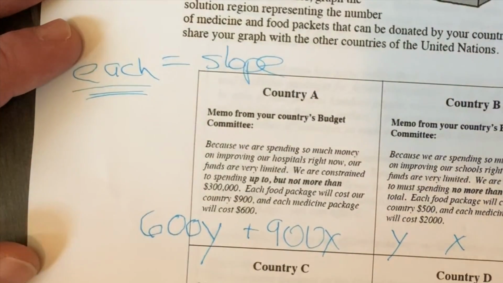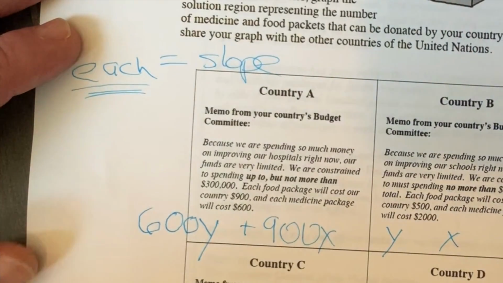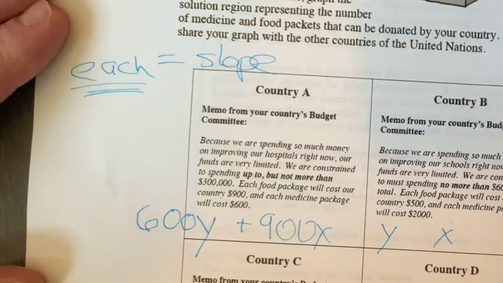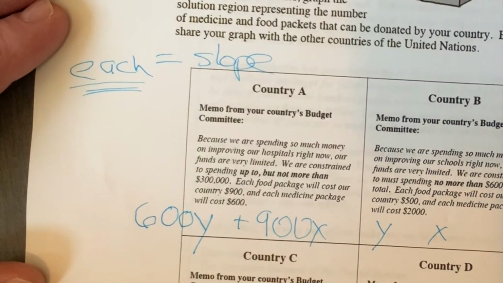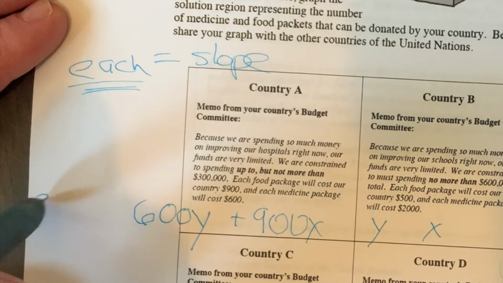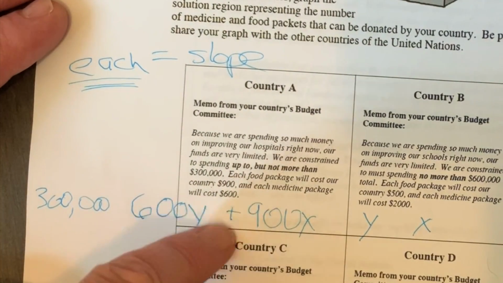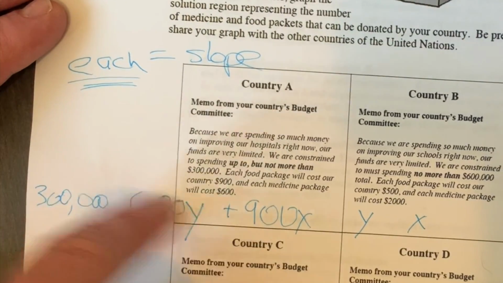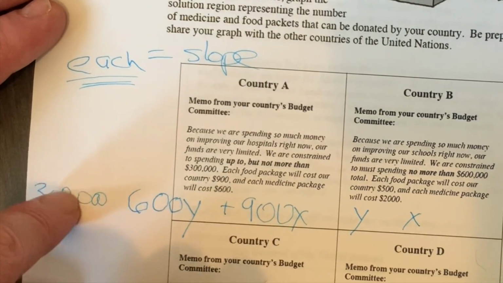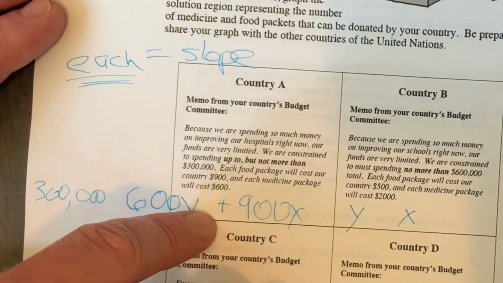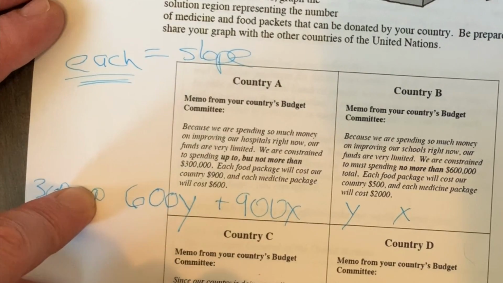They also say they're constrained because they can't spend any more. They can't allocate this in their budget. They can't spend any more than $300,000. So now I want to put $300,000 this way, because I think you get the idea. We can't exceed the $300,000. This can't exceed this. So which one needs to be bigger? Does $300,000 need to be bigger than whatever they're spending? Or is that bigger than $300,000?